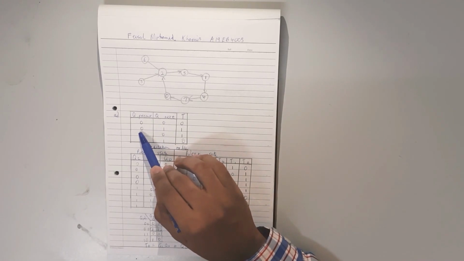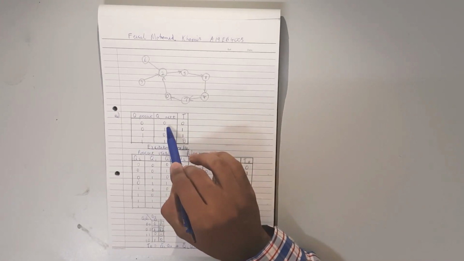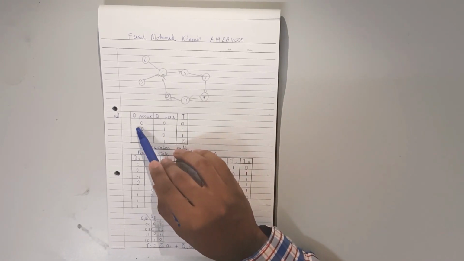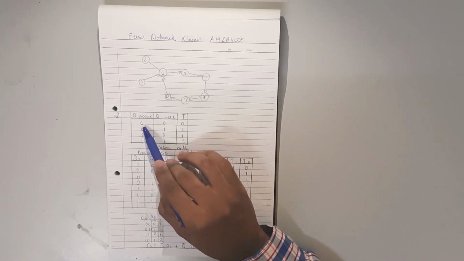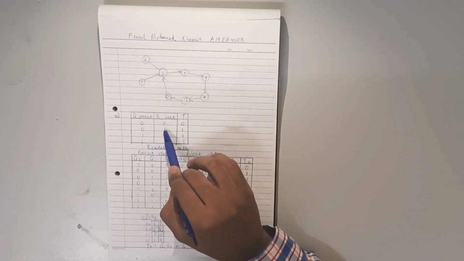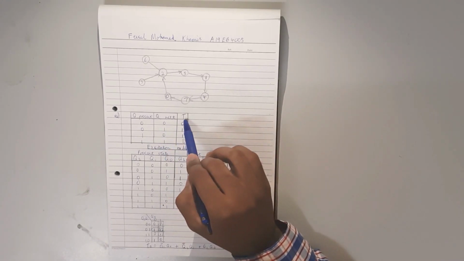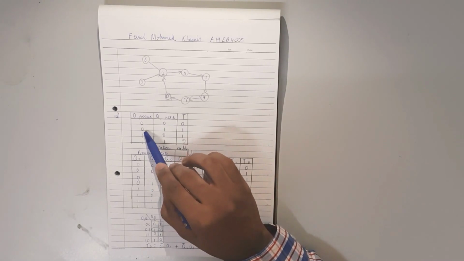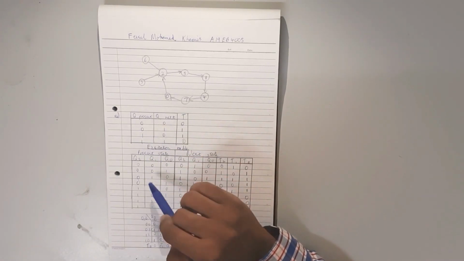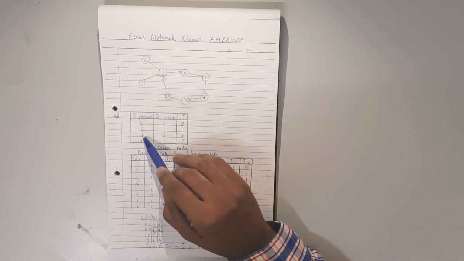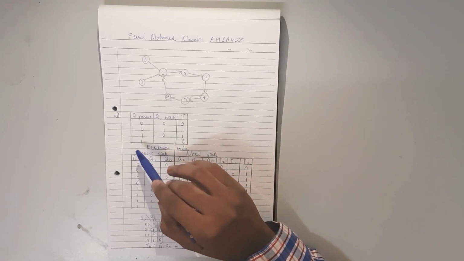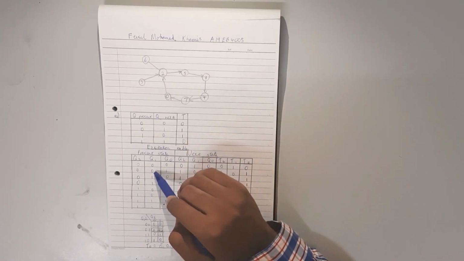Q present is 0, Q next is 1, meaning the output is 0 in the present and then it changed to 1. So we write T as 1 because it changed from 0 to 1. We continue. Q present is 1, Q next is 0.